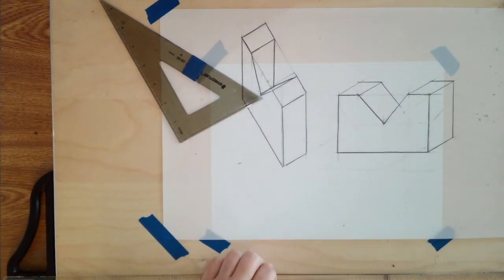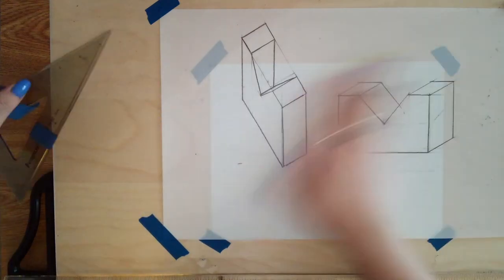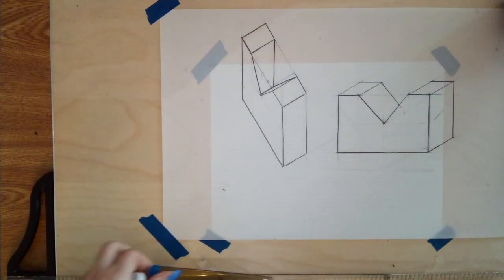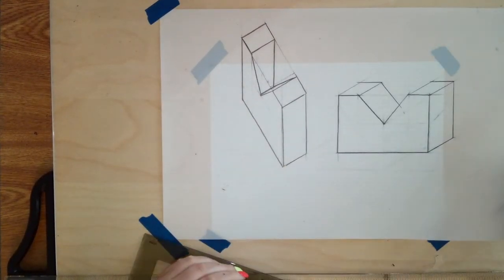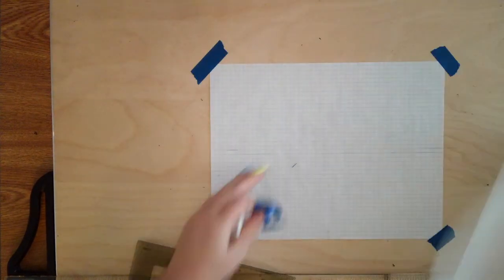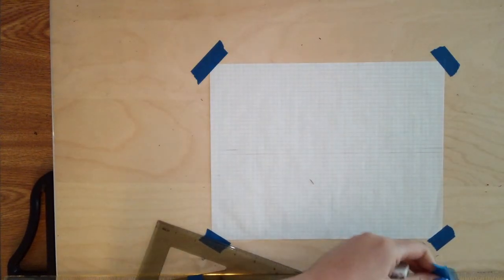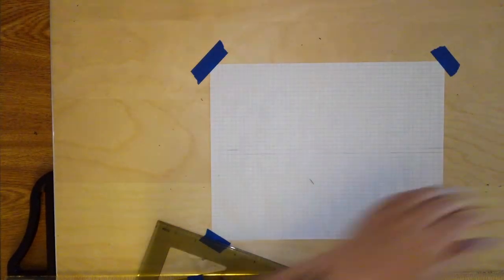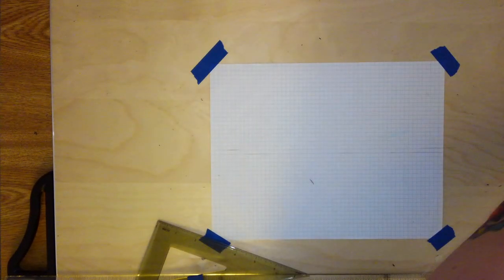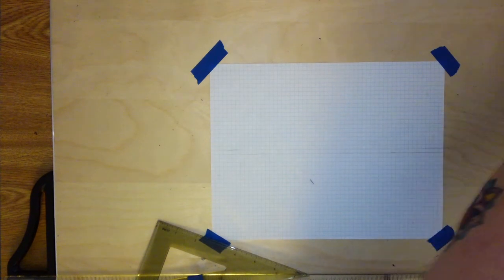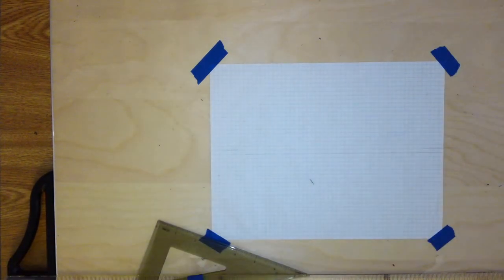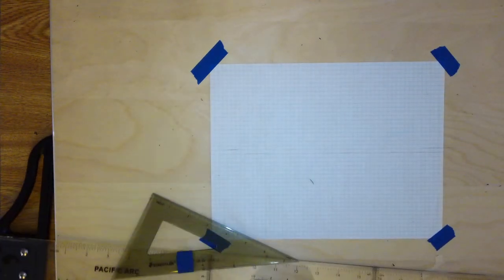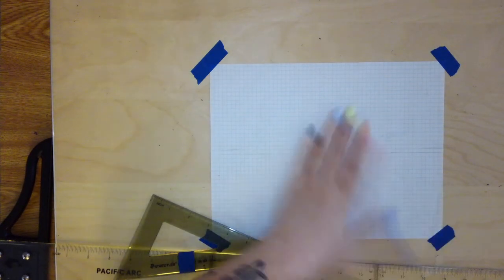Now, for the last guided practice, we'll do a perspective of that object. And I'll do a 2-point perspective of it. Do I not have any more tracing paper or graph paper?